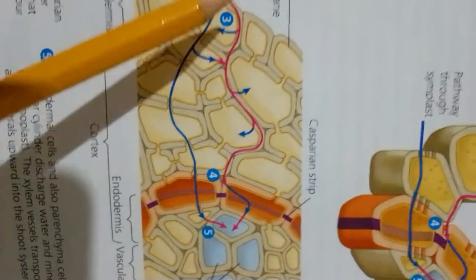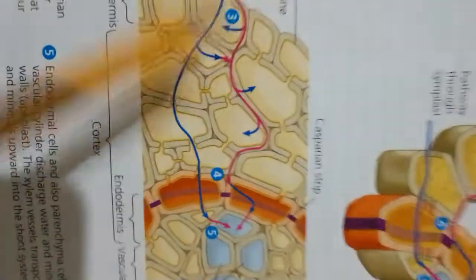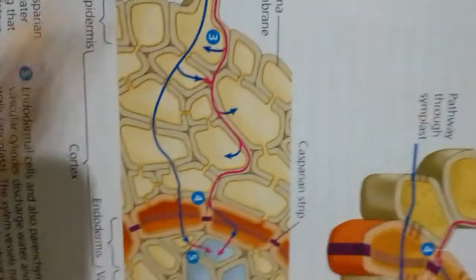Notice 3: soil solution moves along the apoplast. Some water and minerals are transported into the protoplasts of cells of the epidermis and cortex and then move inward via the symplast.